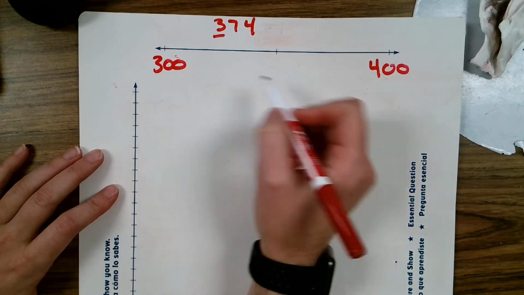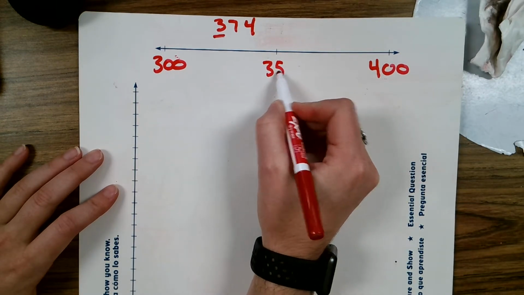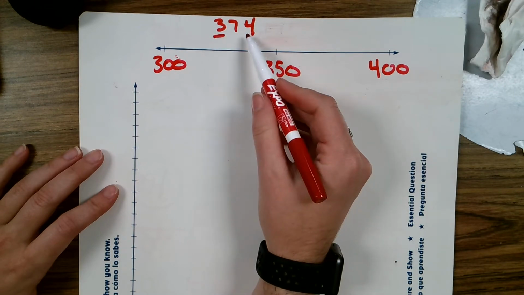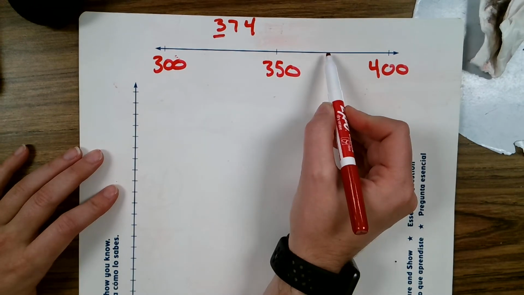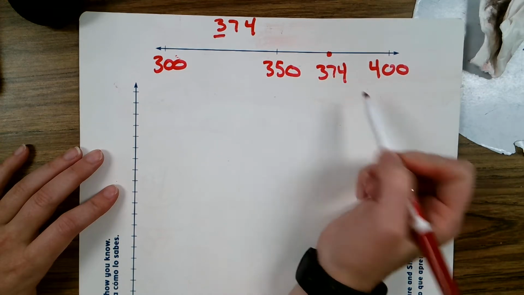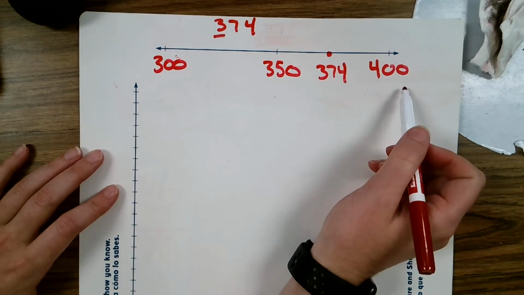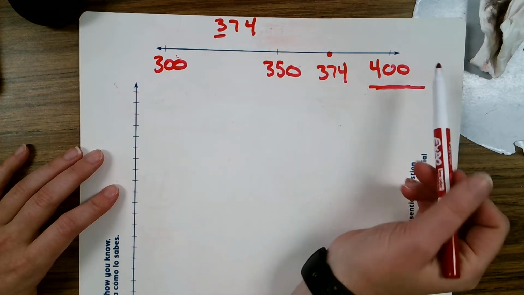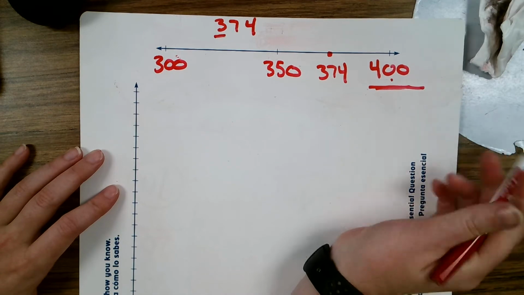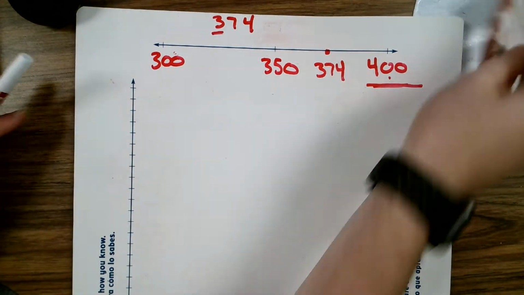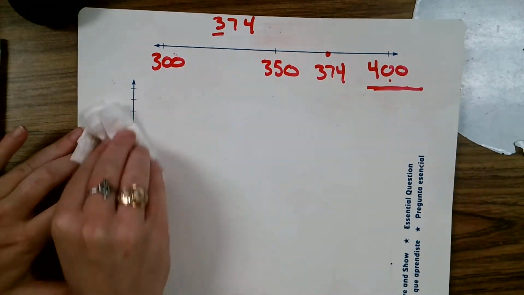Okay, and then halfway would be 350. Okay, 374 is going to be about here. Okay, it's closer to the 400. So 374 rounded to the nearest 100 is 400. Okay. So that's how you would do this on the number line.